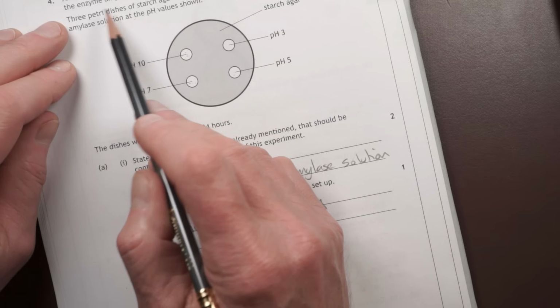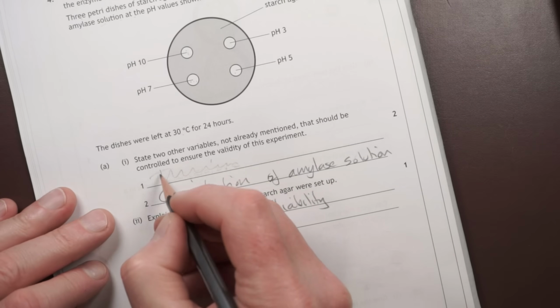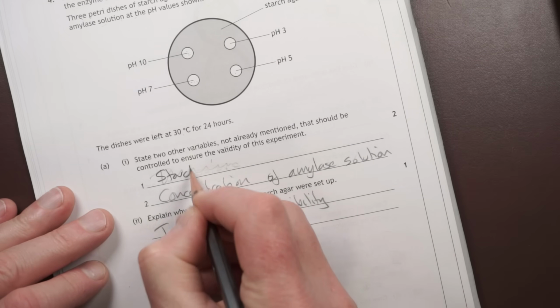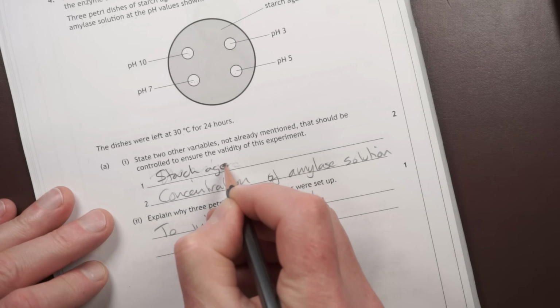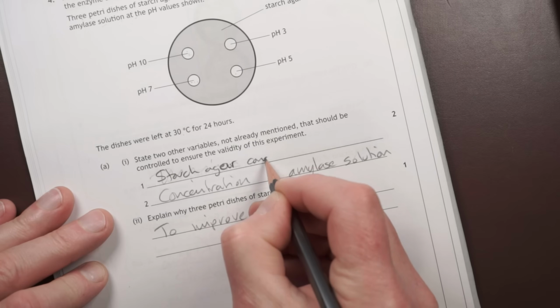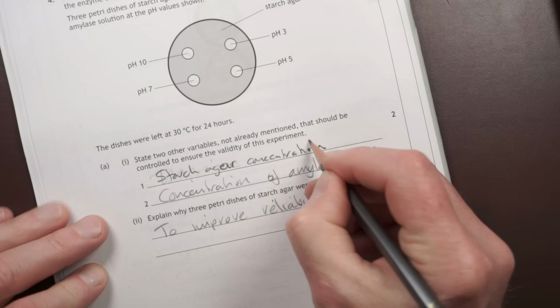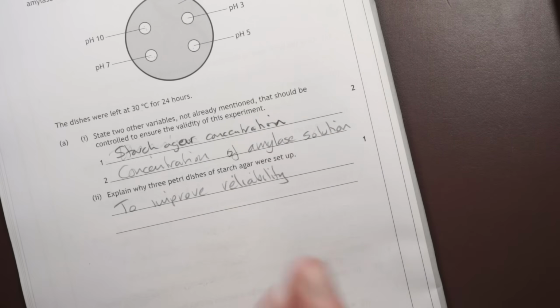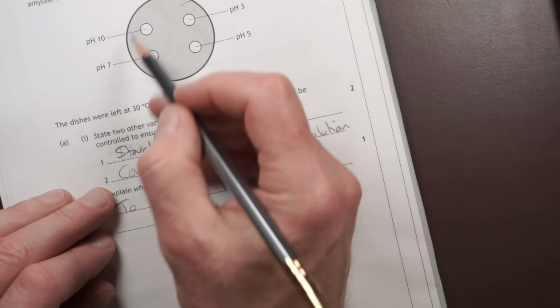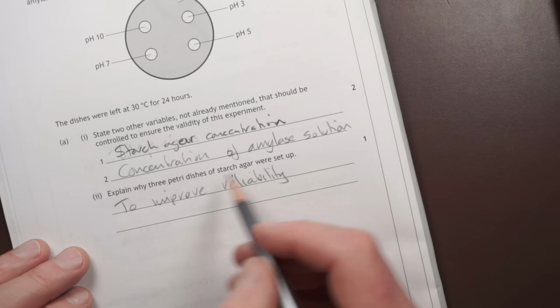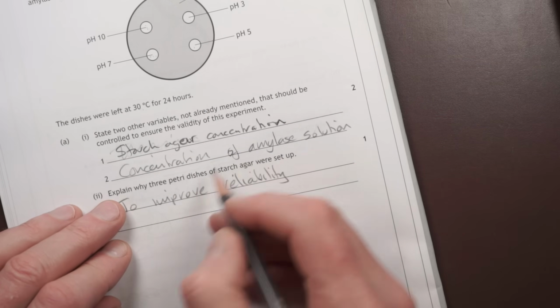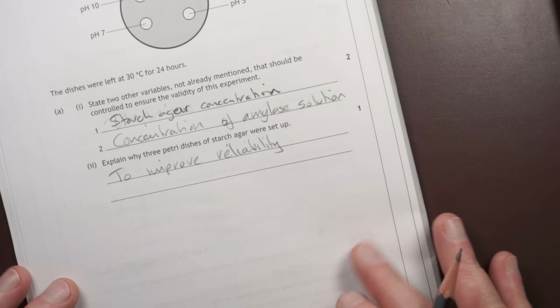3 petri dishes, so we need to keep constant. So the starch agar has to be the same in each. Starch agar concentration has to be the same in all 3 dishes as well. Okay, so the concentration of the amylase solution has to be the same in all of these wells. And so that should be starch agar concentration, concentration of amylase solution. Those will work, I'm sure.